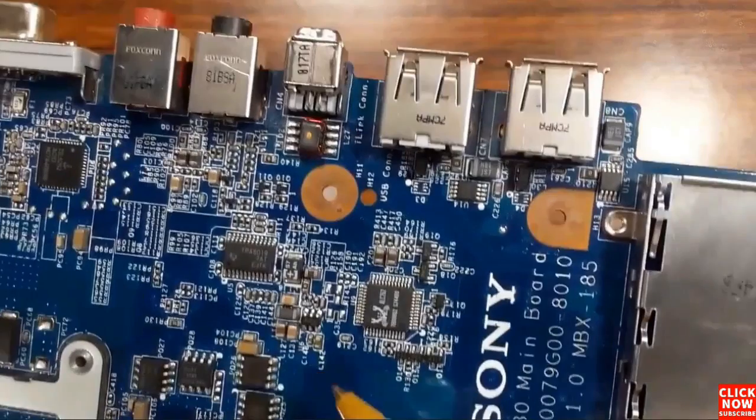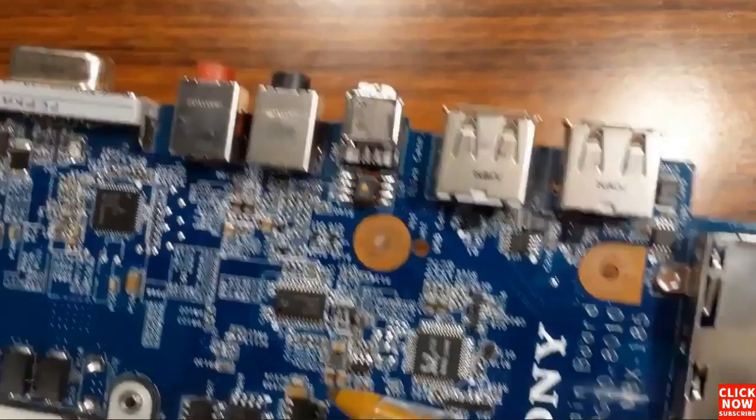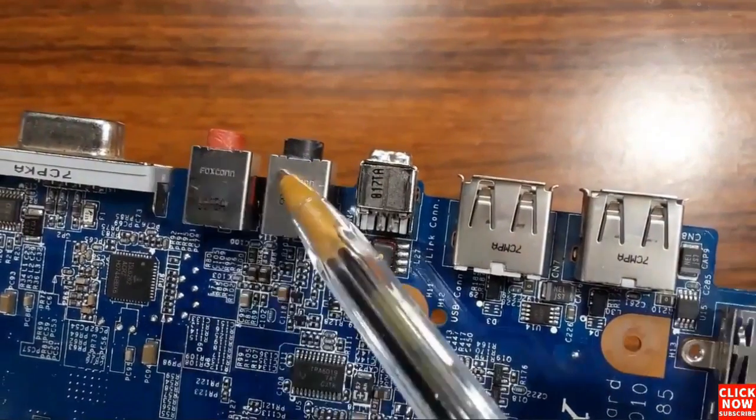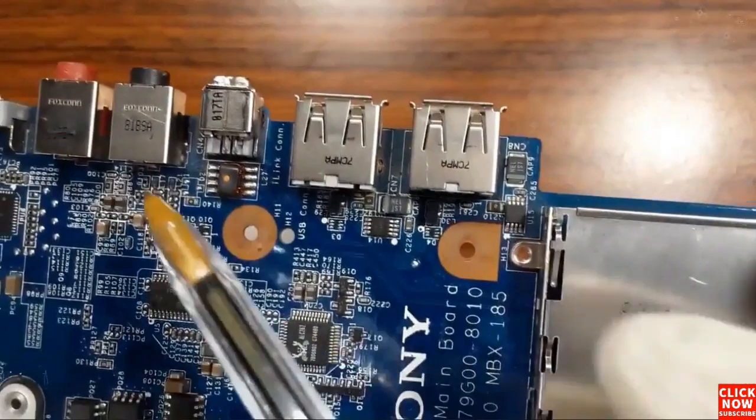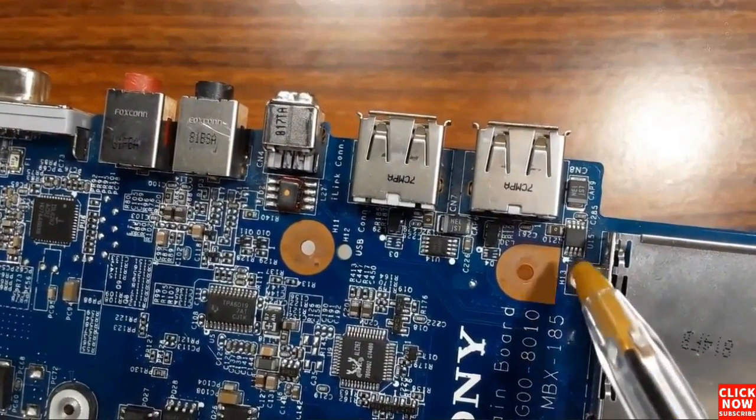Okay. So here we have a very important IC. This is basically the audio control IC. It controls these ports, as you can see, and also controls the speakers. So this is the audio control IC.